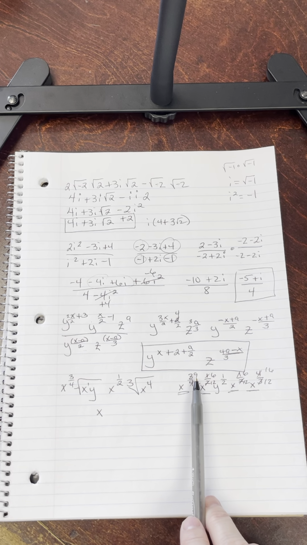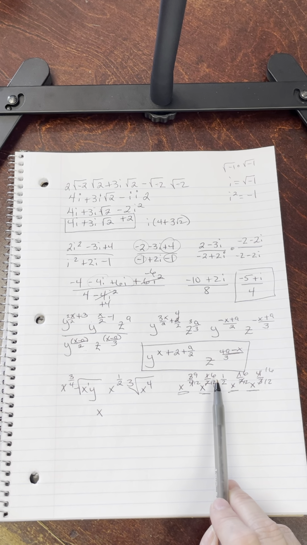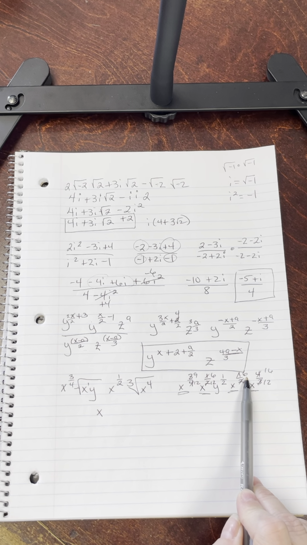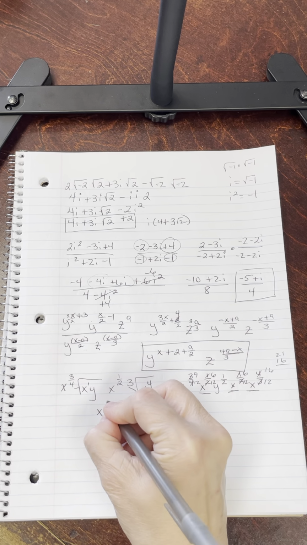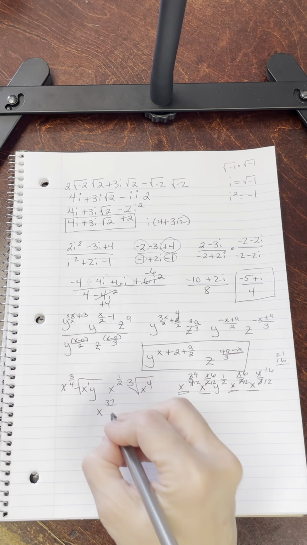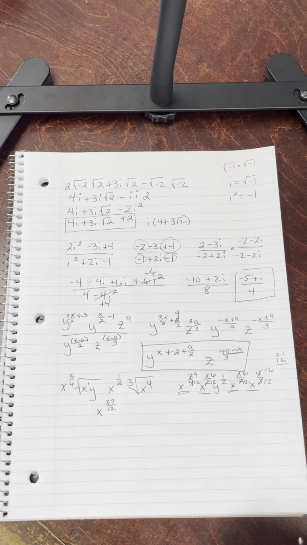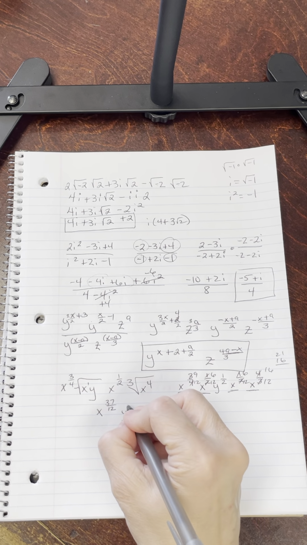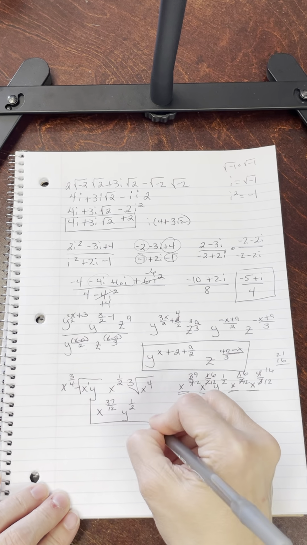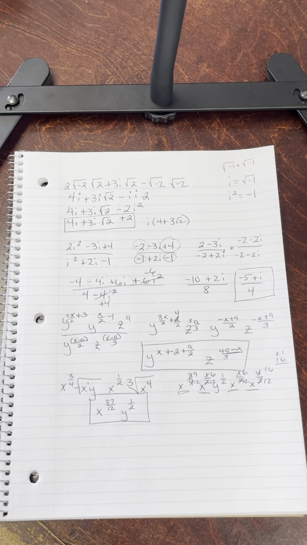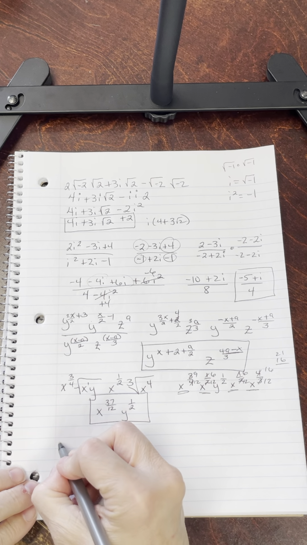So now we're adding 9 plus 6, 15, plus 6 more, 21, plus 16, 37, over our common denominator of 12, and there was nothing to change the y, so it just kept its y to the 1/2. And there's our answer for that combination. That's example 7. Example 8.